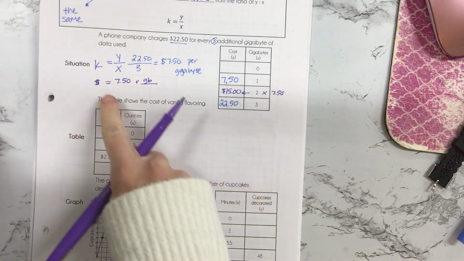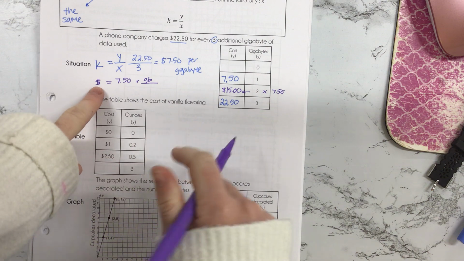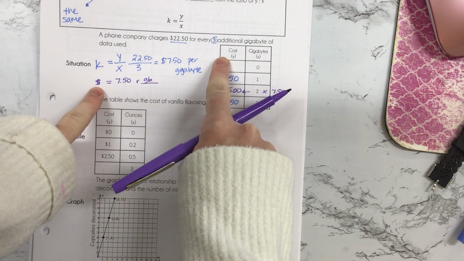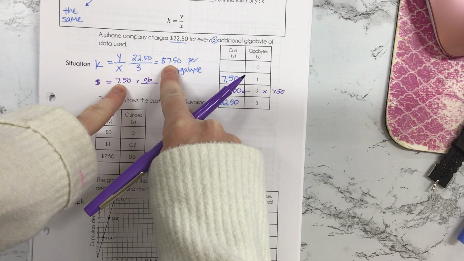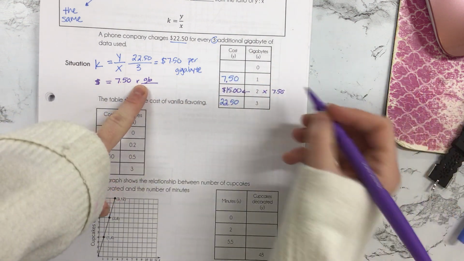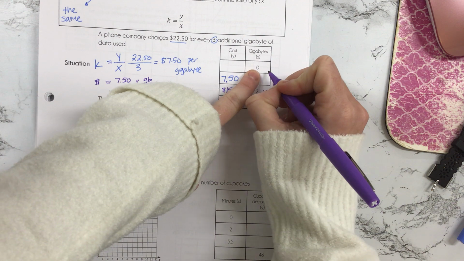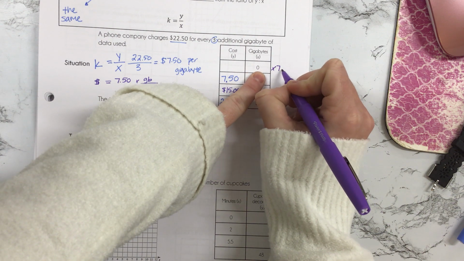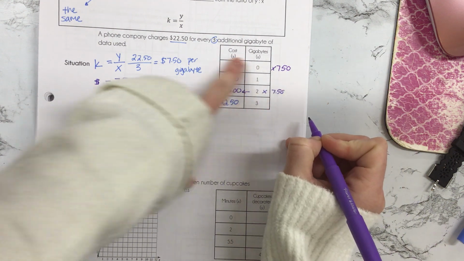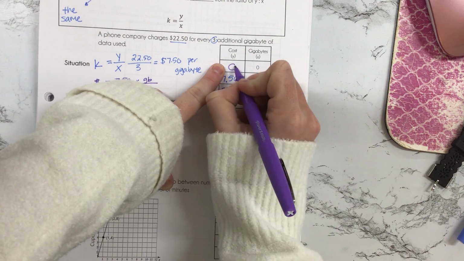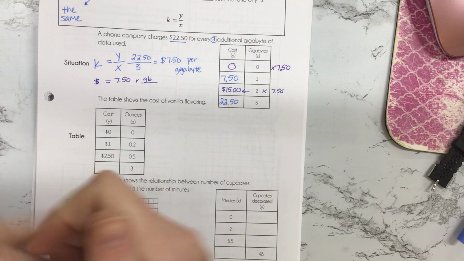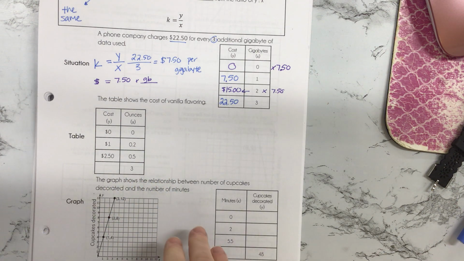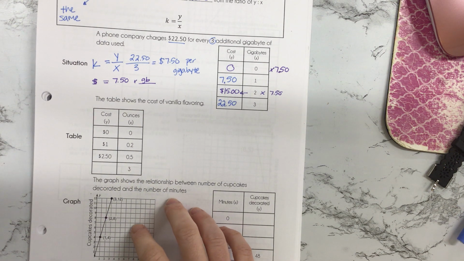Then again, using my unit rate, the cost comes from my constant of proportionality times the number of gigabytes. So if I take the number of gigabytes, 0, times my unit rate, that will give me my cost. And anything times 0 is 0, right? It's not going to cost us extra money if we're not buying the extra things.